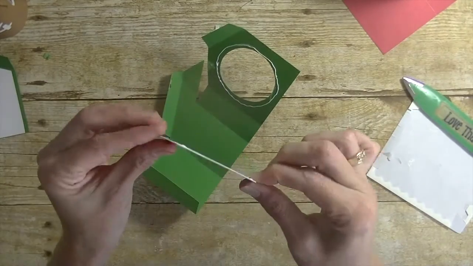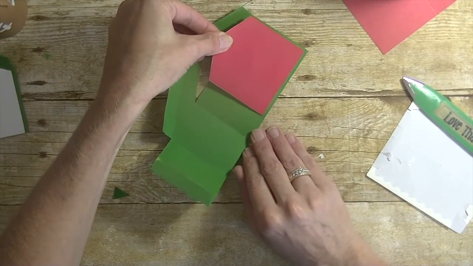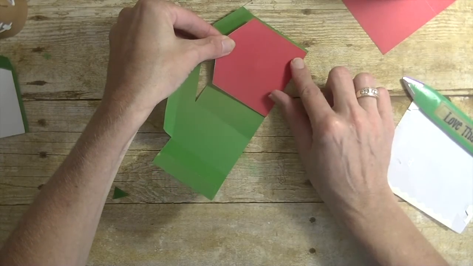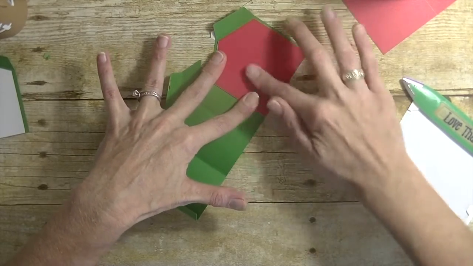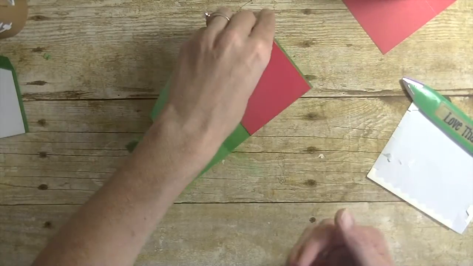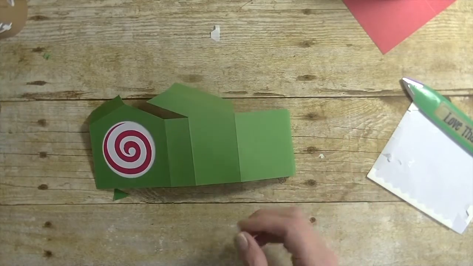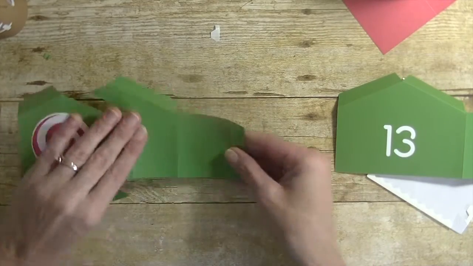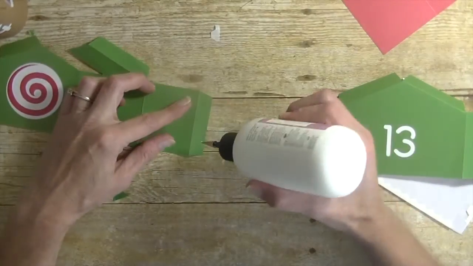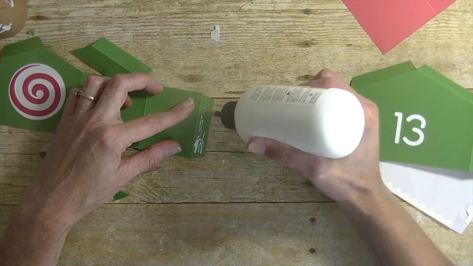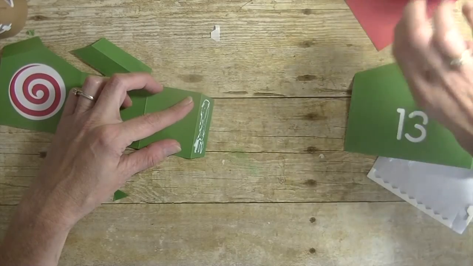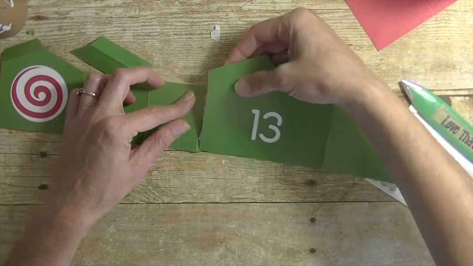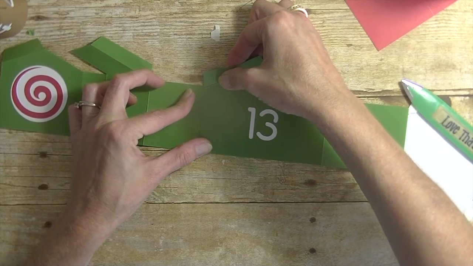Okay, then we can put this guy back on, lining up at the bottom. Okay. So we have this piece and this piece. So I have this piece with the flap here. Put some glue on this flap first. Then bring this one over and line at the bottom and the side.